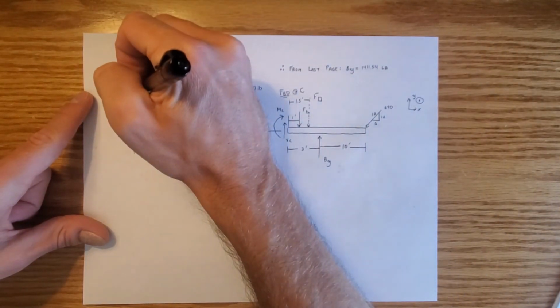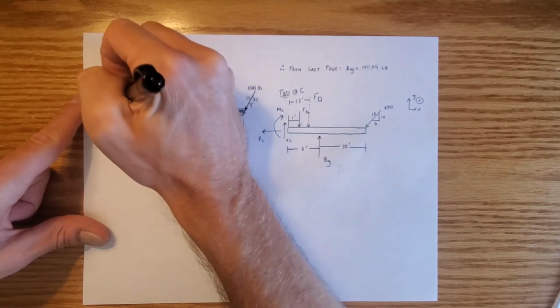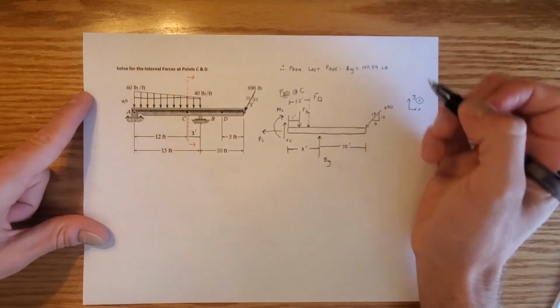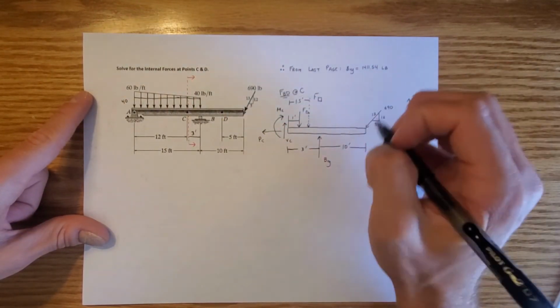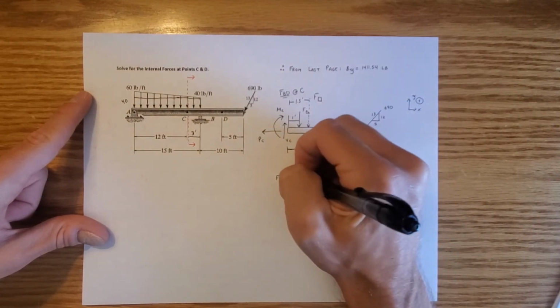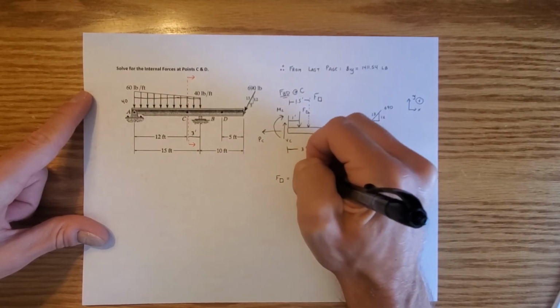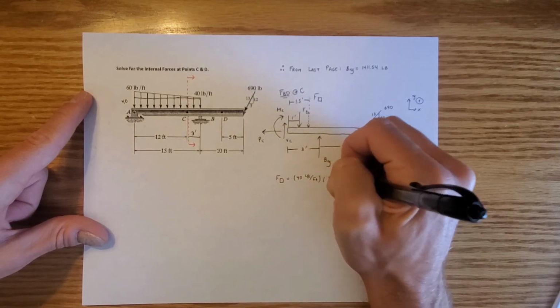Remember that F of the rectangle is 40, which just goes from the left to the right. So F of the rectangle is going to be equal to 40 pounds per foot times the distance that it acts over, which in this particular case is 3 feet.